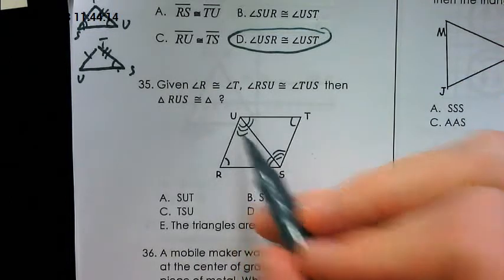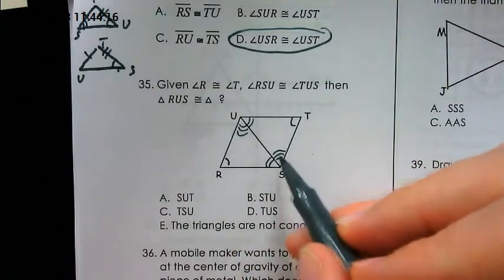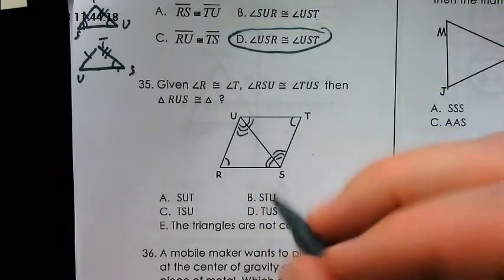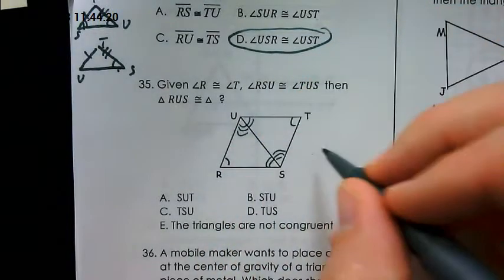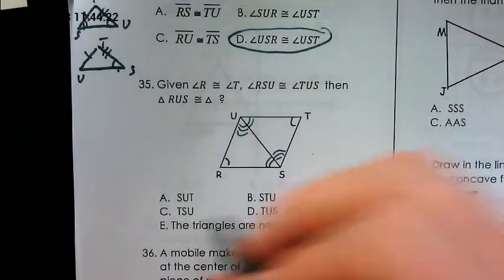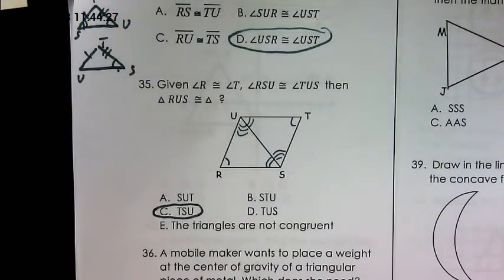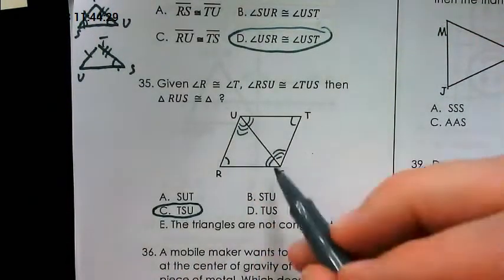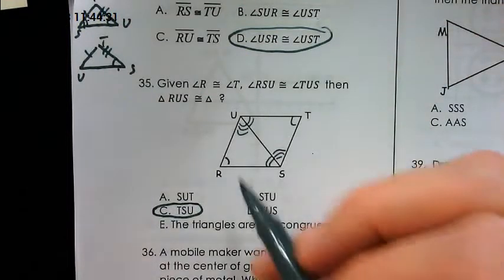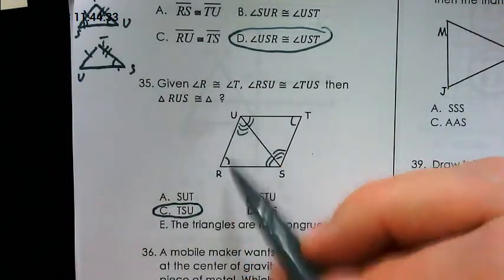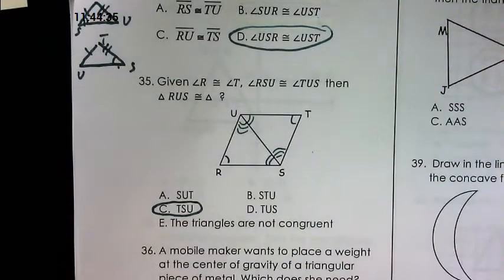So 1, 3, 2, 1, 3, 2. So TSU. There it is, C. So I used my congruency marks to help me that time, and I used the order in which I marked them and did the same order on the other one.